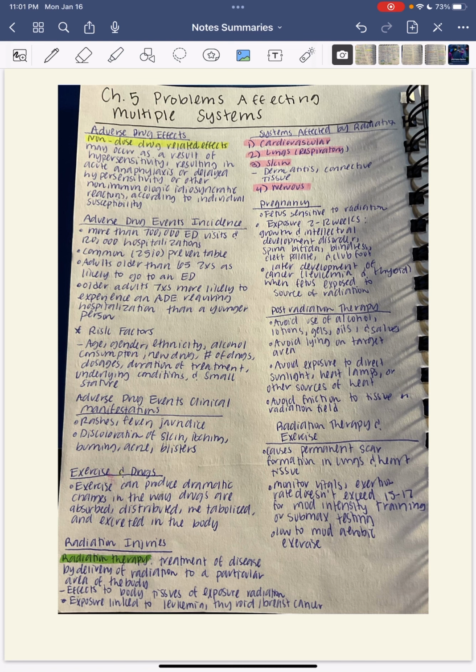Pregnancy and radiation injuries: the fetus can be sensitive to radiation. Exposure at 2 to 12 weeks causes growth and intellectual developmental disorders such as spina bifida, blindness, cleft palate, and clubfoot. Later development of cancer can also happen to children when the fetus is exposed to a source of radiation. Common cancers would be leukemia and thyroid.